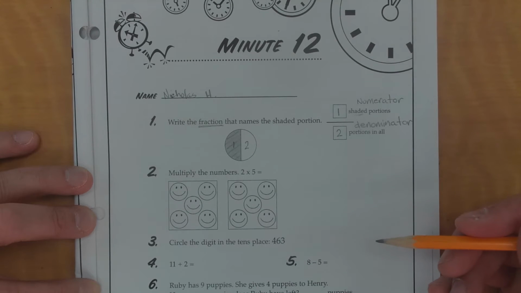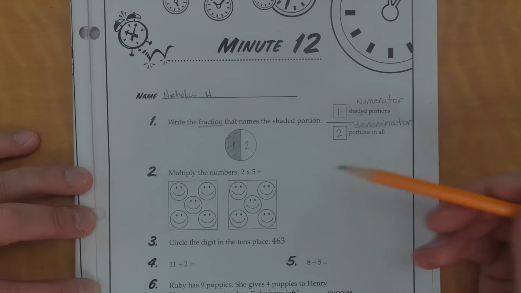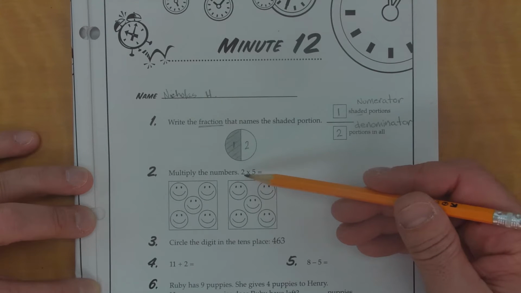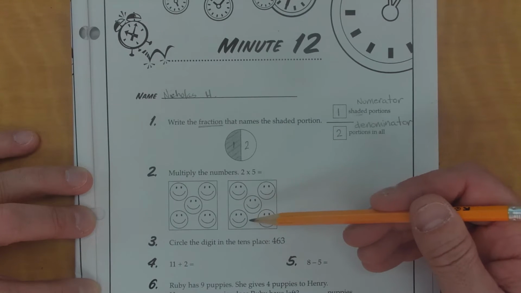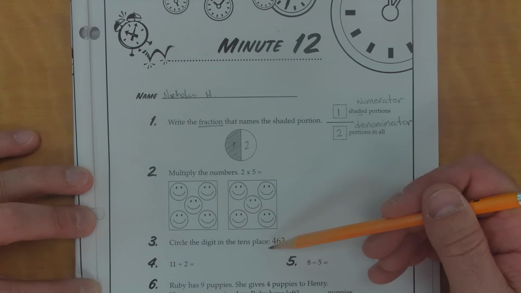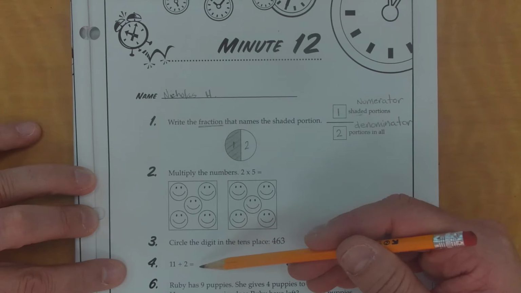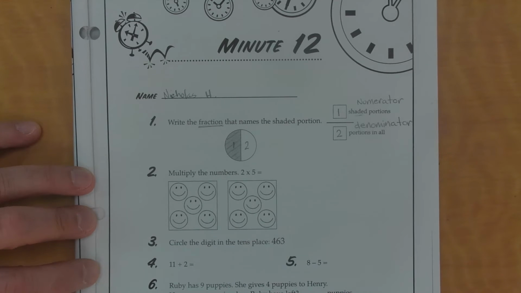I'll read 2, 3, 4, and 5, and then you can go ahead and do those on your own. Number 2 says multiply the numbers. 2 times 5 equals, and they give you some happy faces to help you out. Number 3, circle the digit in the tens place. Number 4, 11 plus 2 equals, and number 5, 8 minus 5 equals. So the rest of those you should be able to complete on your own. Go ahead and pause the video, finish them up, and then come back and check your work.